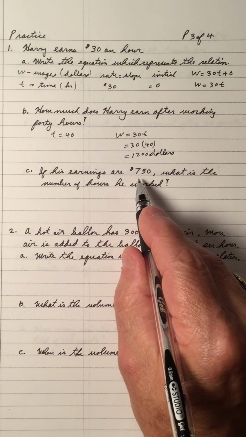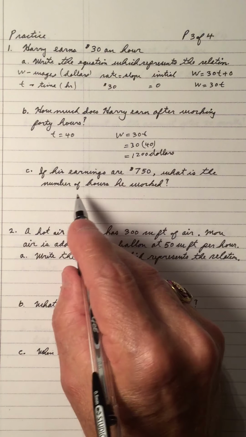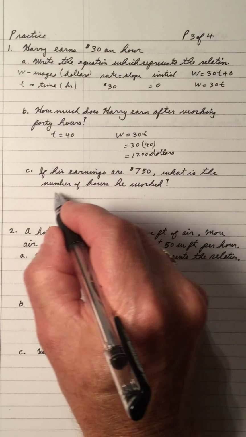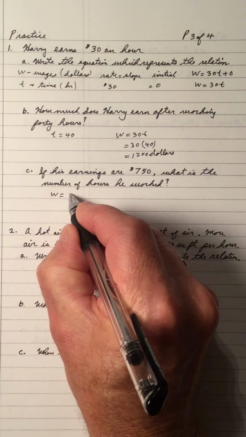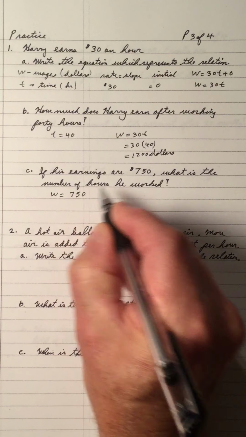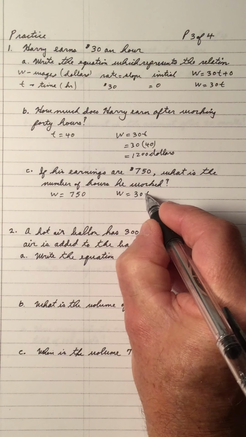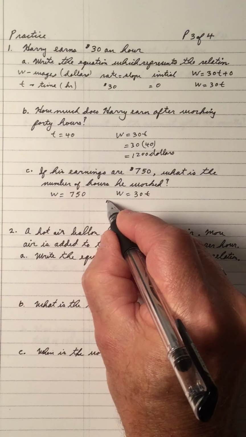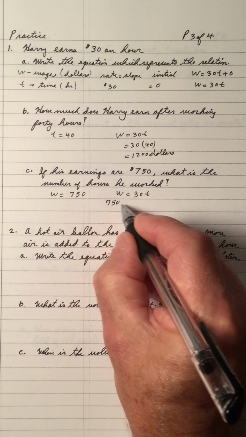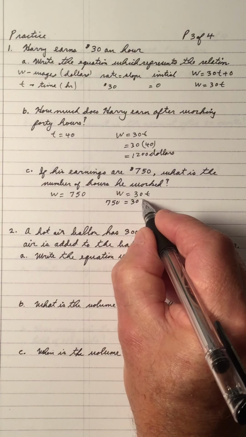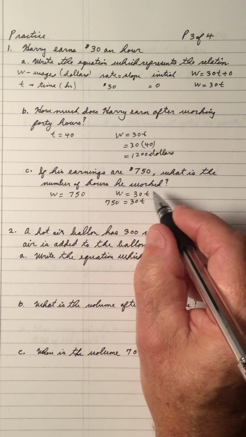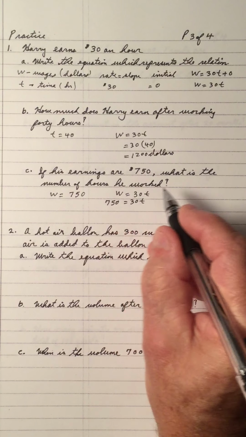If his earnings are $750, what is the number of hours worked? So this time we're given the wages is $750. So write down the equation. W is 30T, put 750 in place of W. So we're solving it for T. Again, we could leave it like that, or we could flip it around.